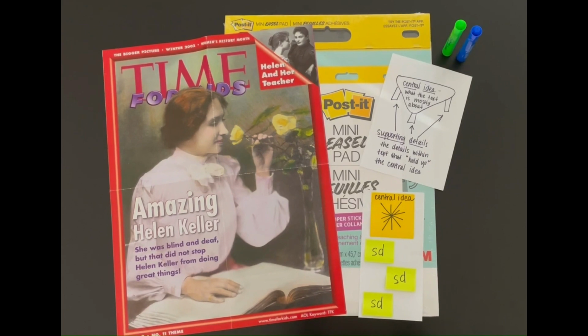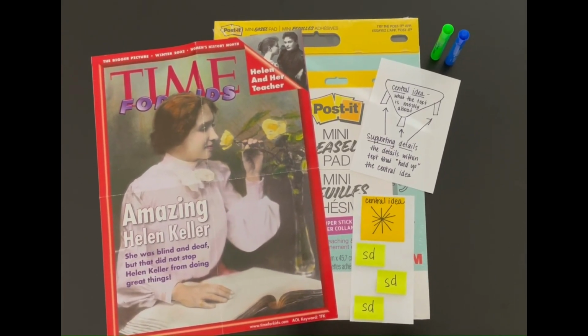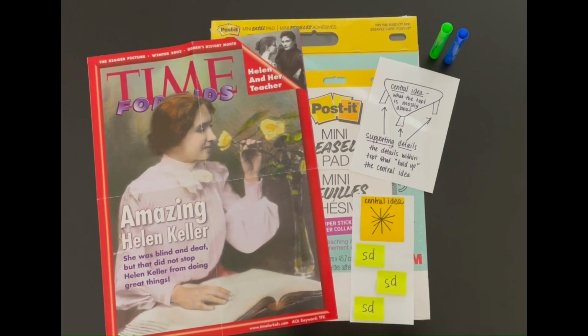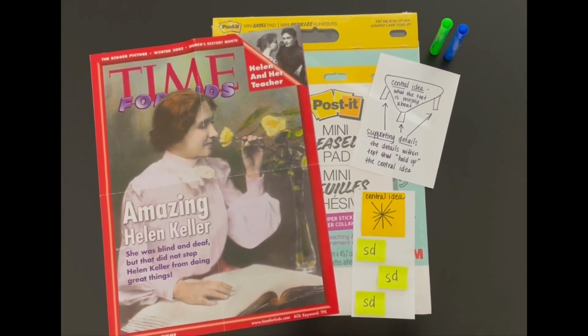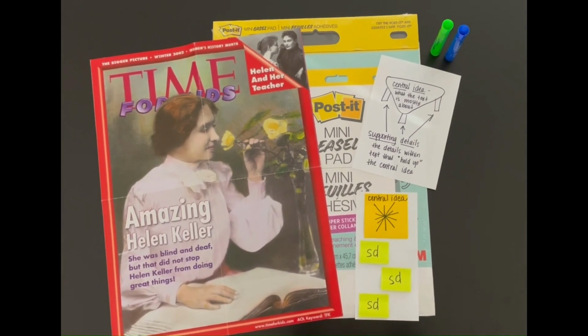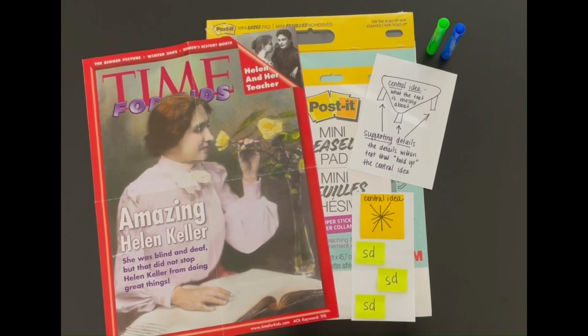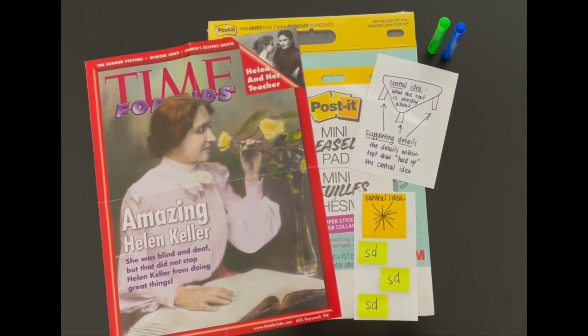The most important part being the central idea. It's what it's mostly about, but it couldn't just be built with that alone. It has to have supporting details to hold up that central idea. So we'll talk about how all informational text is built within that structure, and to be on the lookout for the central idea and supporting details as they read informational text.